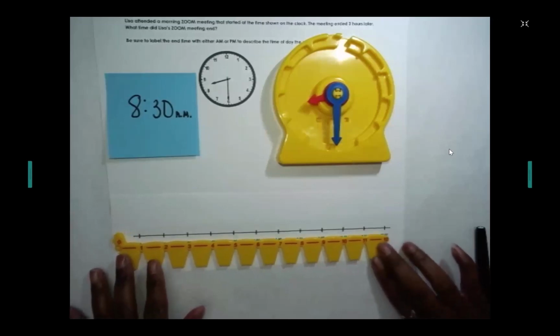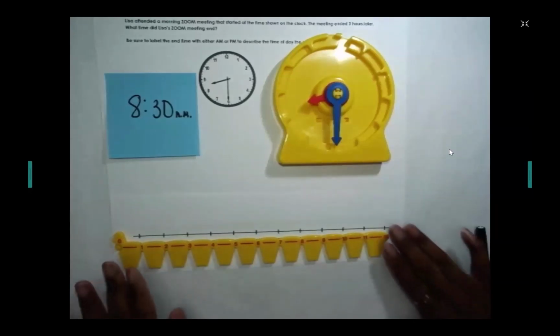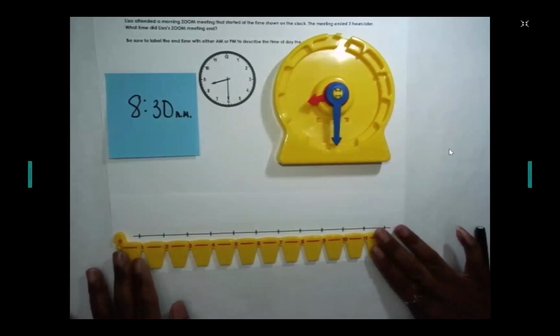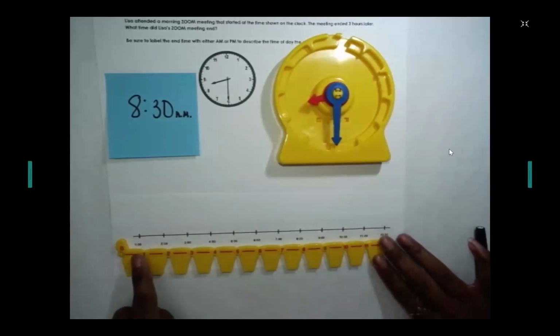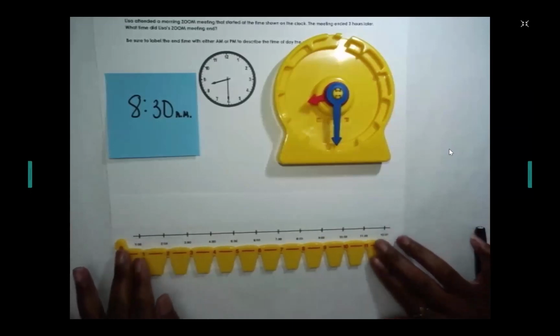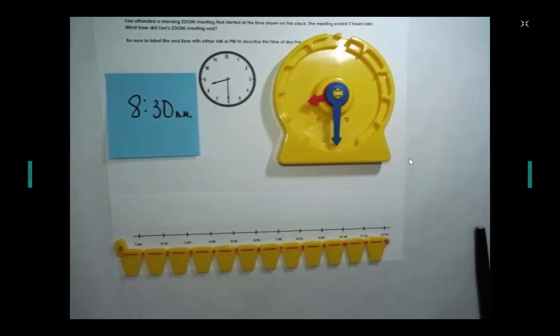And I can show how to find the elapsed time for my problem today. It matches my number line perfectly. The only thing that I've done on the number line is I've shown the actual times, 1 o'clock, 2 o'clock, 3 o'clock, to have a timeline here. So I'm going to use this number line to help me solve this elapsed time problem to determine the end time.